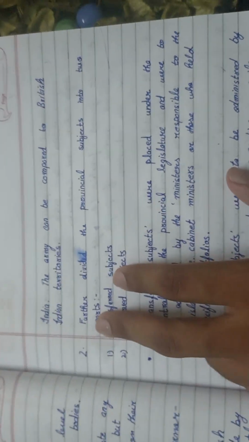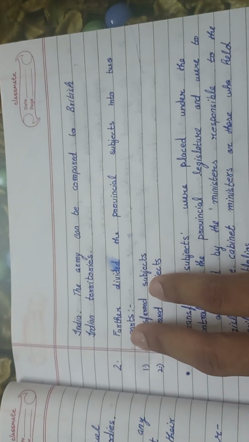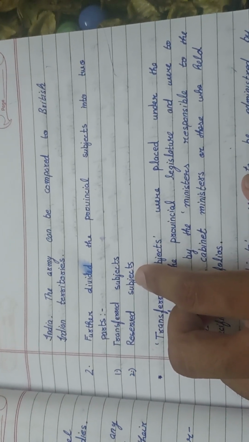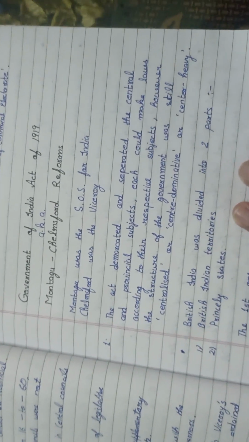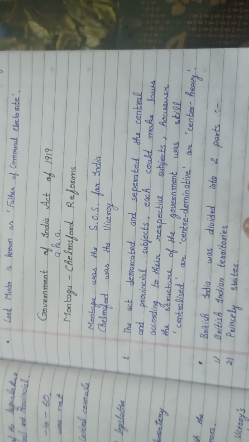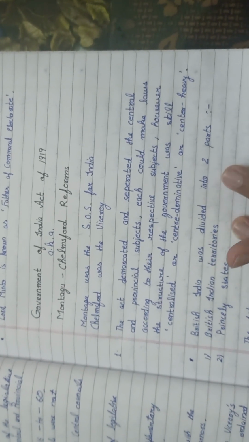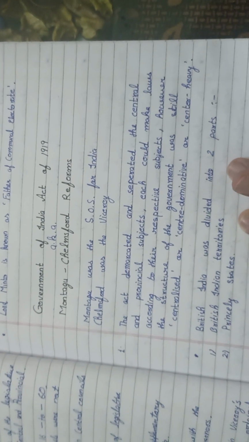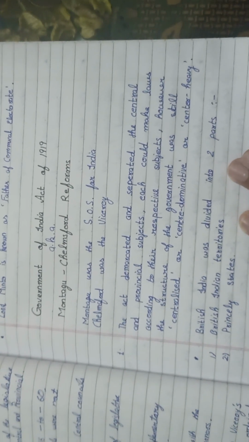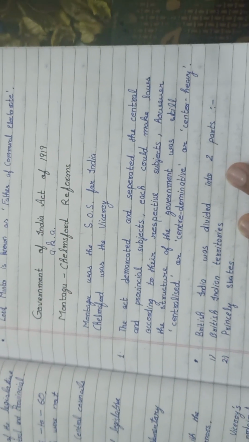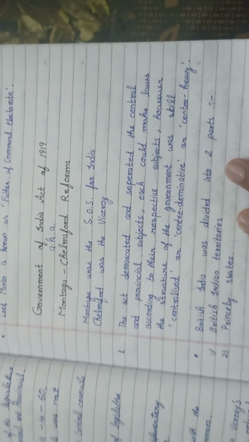Now the second feature, now we're talking about the feature, further divided the provincial subjects into two parts. Now if you remember the previous feature, in the previous feature we talked about how it separated the functions into union list and the state list. Though it did not give names, it did not specifically say that we have created a union list and a state list. It just simply separated the subjects, in what manner I do not know, and I thought it would be unnecessary to delve so deep into it.